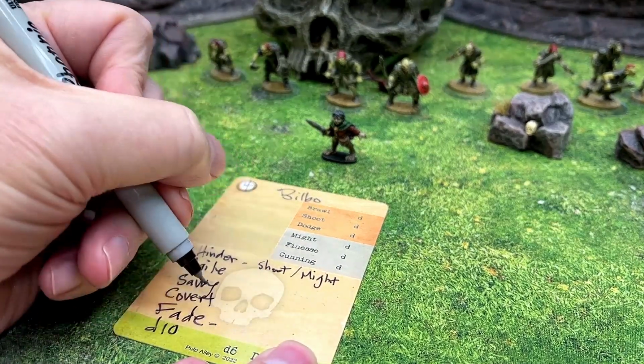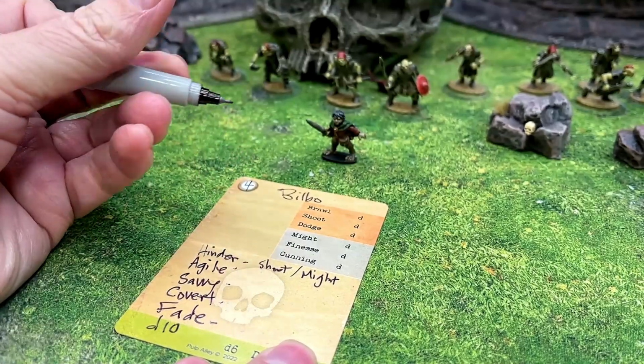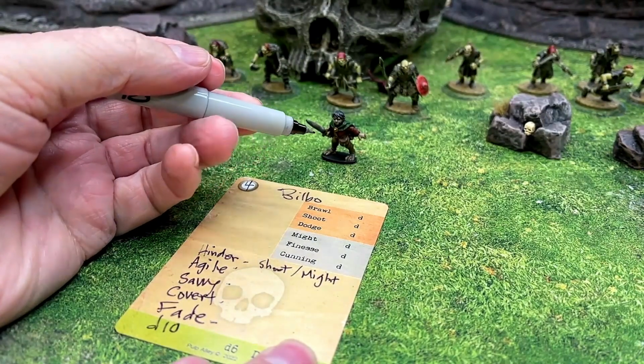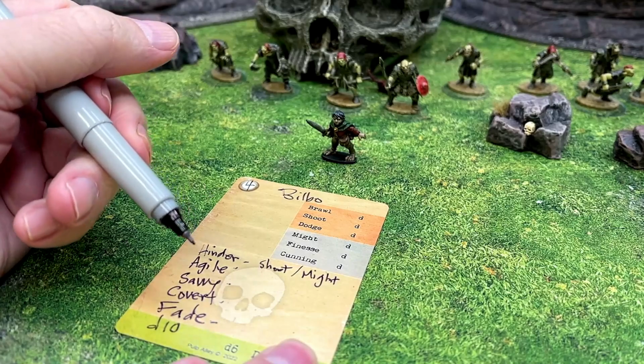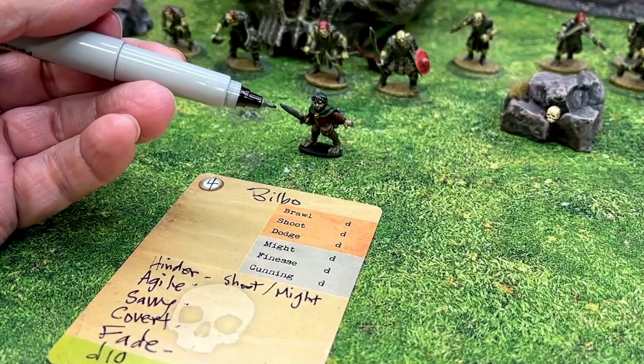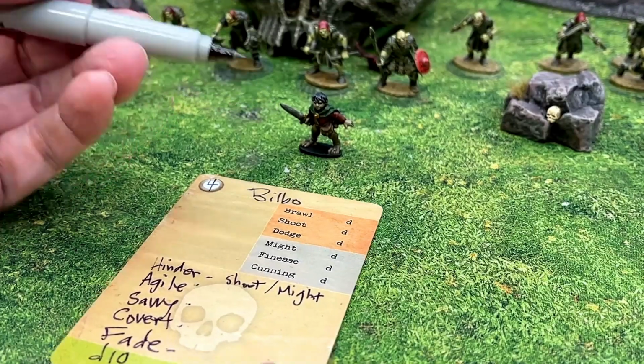And what Fade allows him to do is at the end of his activation, if he chooses to discard one of his fortune cards, as long as he's not currently engaged, he can immediately go into hiding. So I think to a certain extent the ring could kind of represent the ring being put on or something like that.